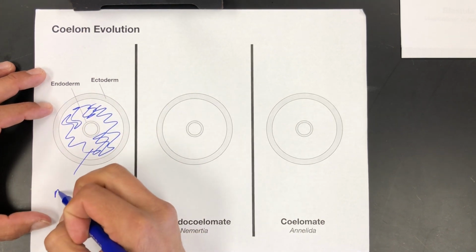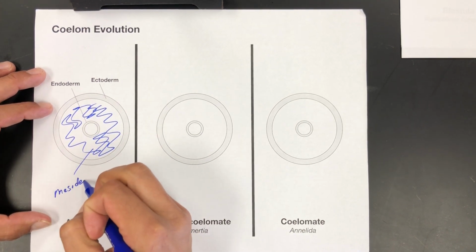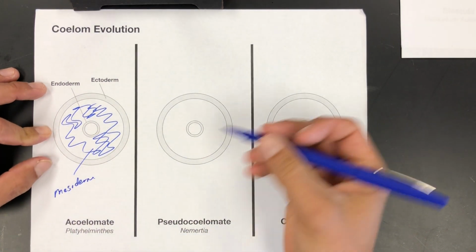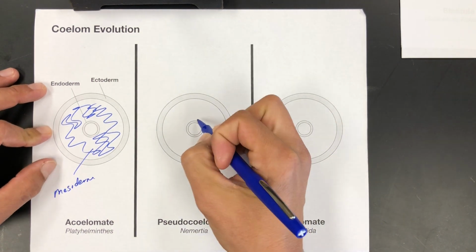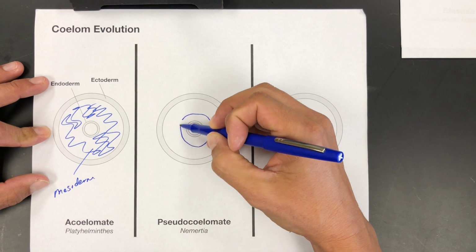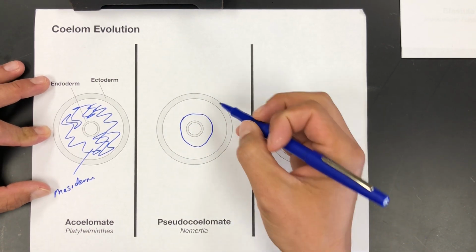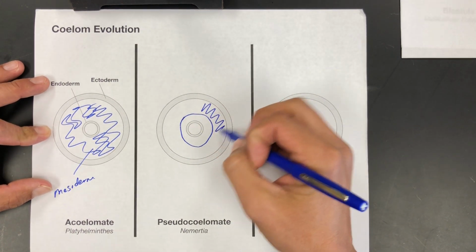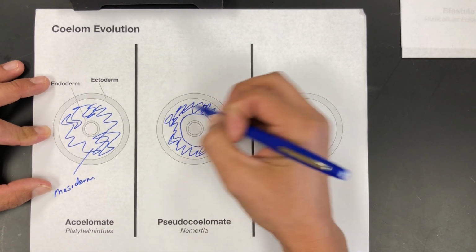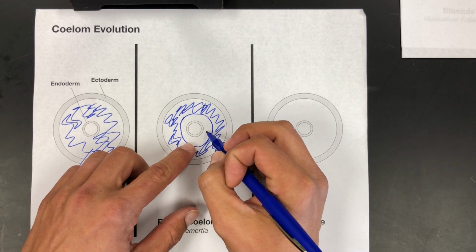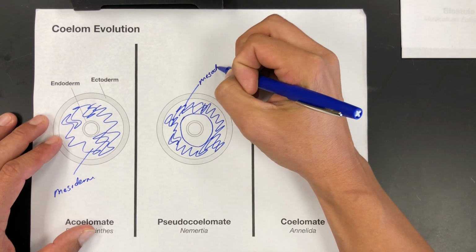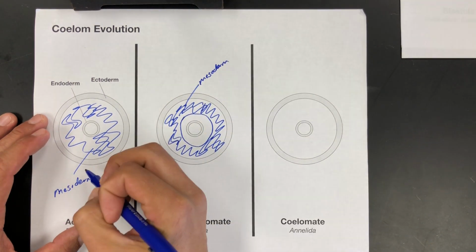And because it's completely full of mesoderm, we really can't have very much complexity because there's no room for anything new to evolve. When we come over here to a pseudocoelomate, that means that the mesoderm has kind of retracted away from the GI tract, from the endoderm, and so the tissue is still there and it's still packed densely, but there is an empty area right here surrounding the GI tract.